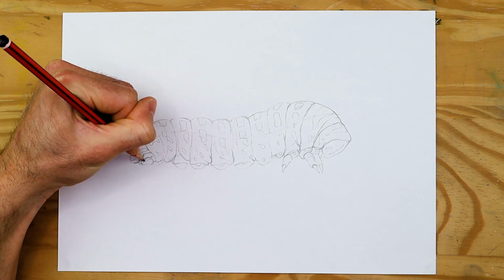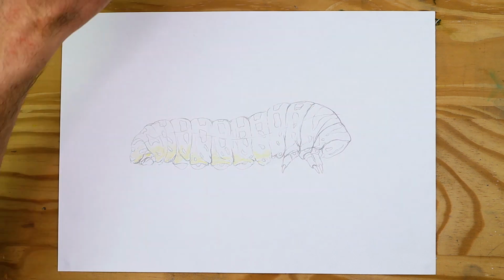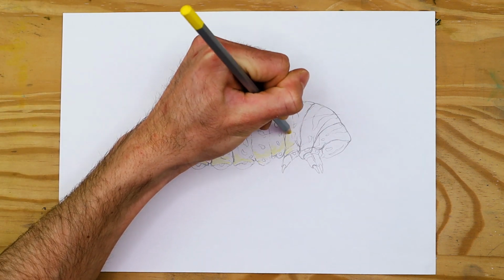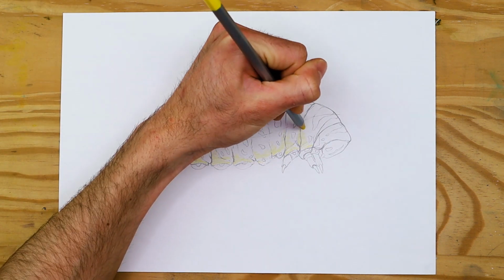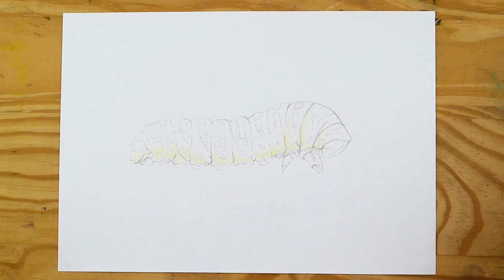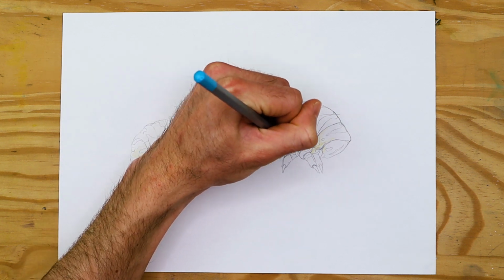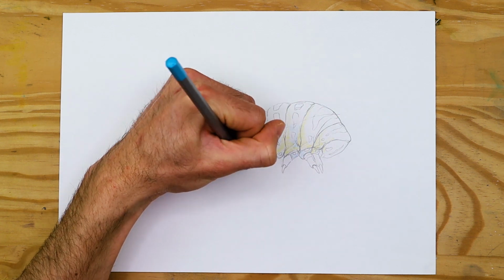Now we're going to move on to actually adding in some color to our caterpillar, and we just want to be very cautious, again making sure that we are being very considerate of the actual color variation of the black swallowtail caterpillar. So we are going to start with lighter colors and then slowly darken our caterpillar drawing as we proceed with this drawing process.